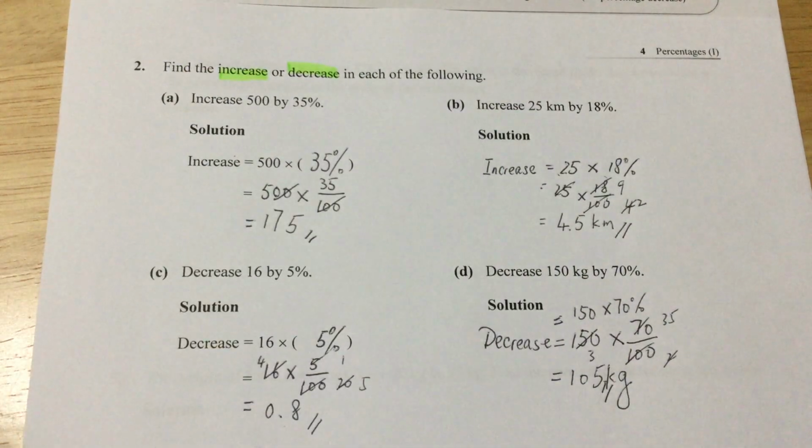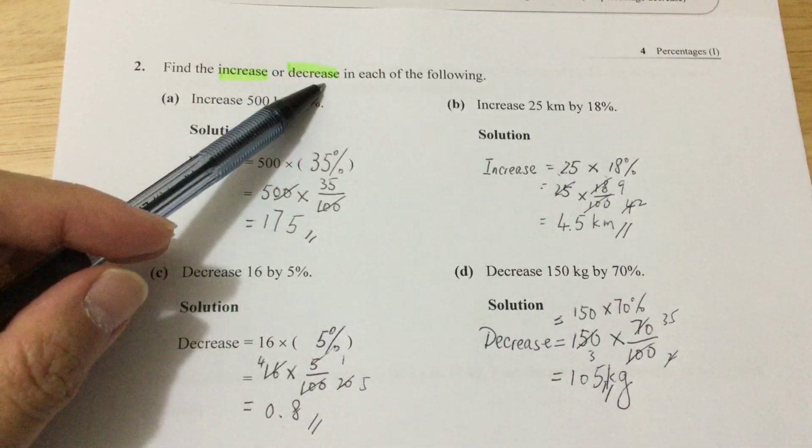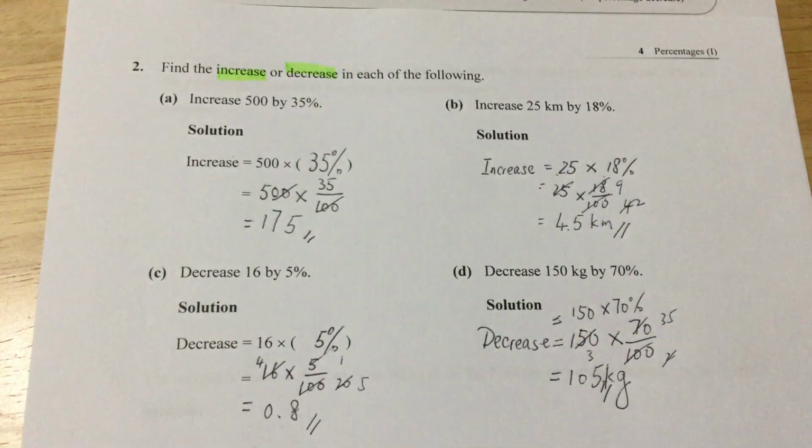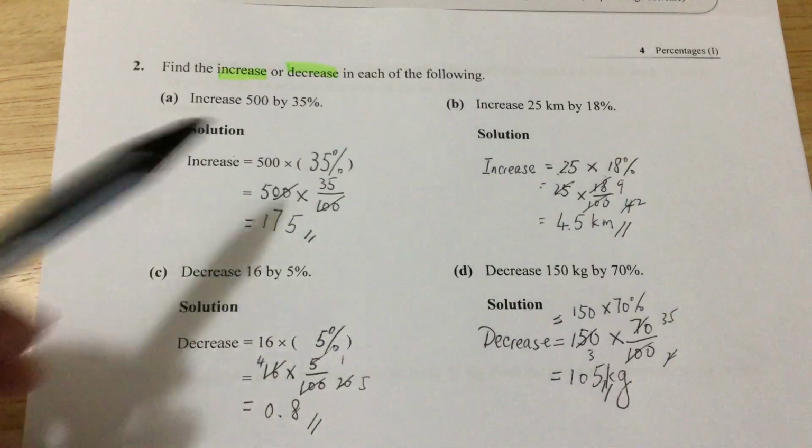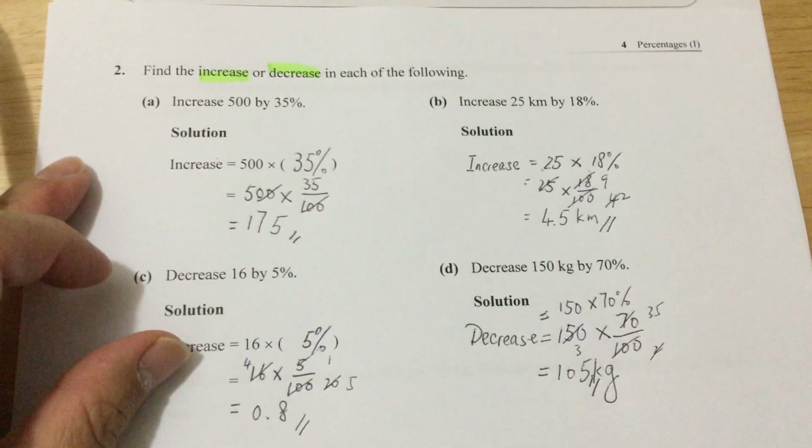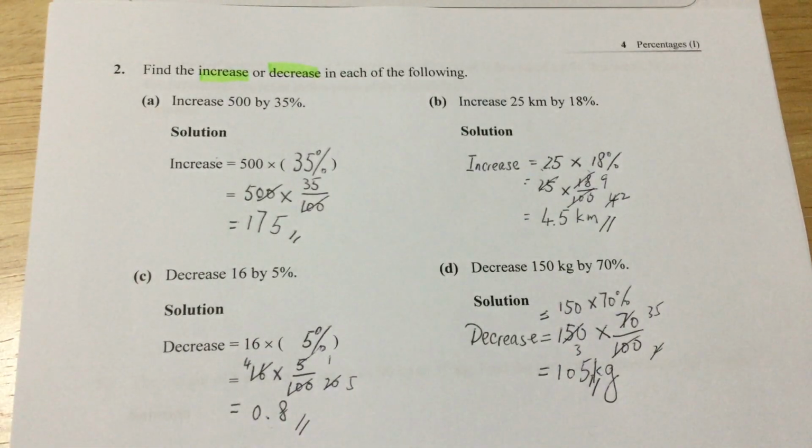Okay, so this one is question 2. So make sure that you know how to do this. We are going to find the increase and decrease. And for question 3, we will have the same question type for this A, B, C, D, but we will have different calculation because we are going to find the new value. Okay, I'll give you a 5-second pause.